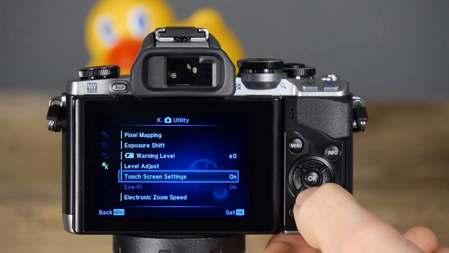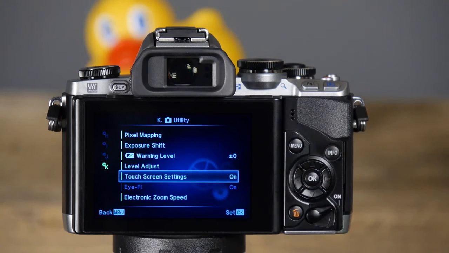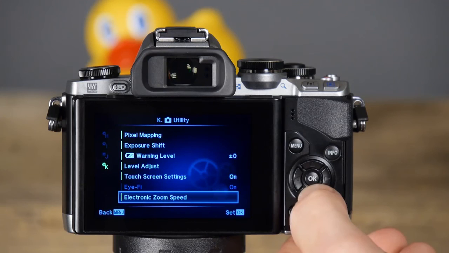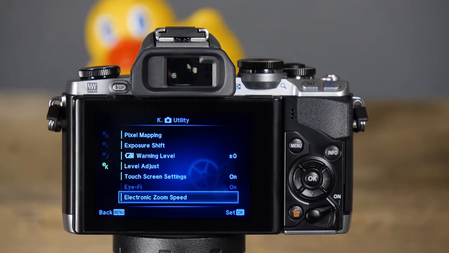Next, there is touchscreen settings, where you can activate or deactivate the camera's touchscreen. Next, there is iFi. With this option, you can enable or disable image upload when you're using the iFi card. The final shooting utility custom menu is the electronic zoom speed. With this option, you can choose the zoom speed for power zoom lenses.